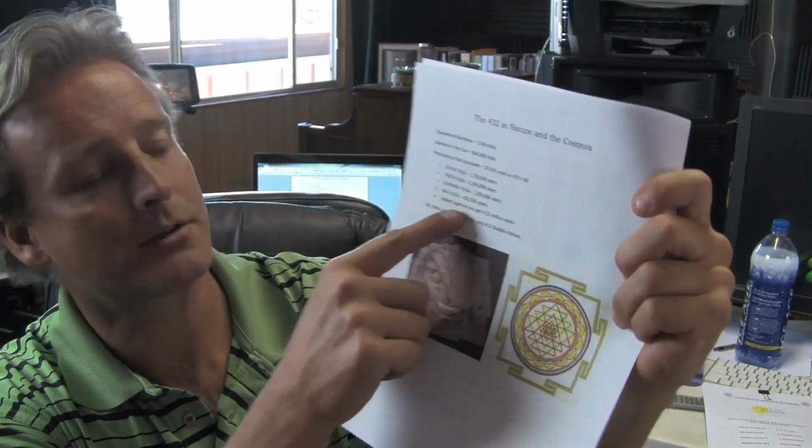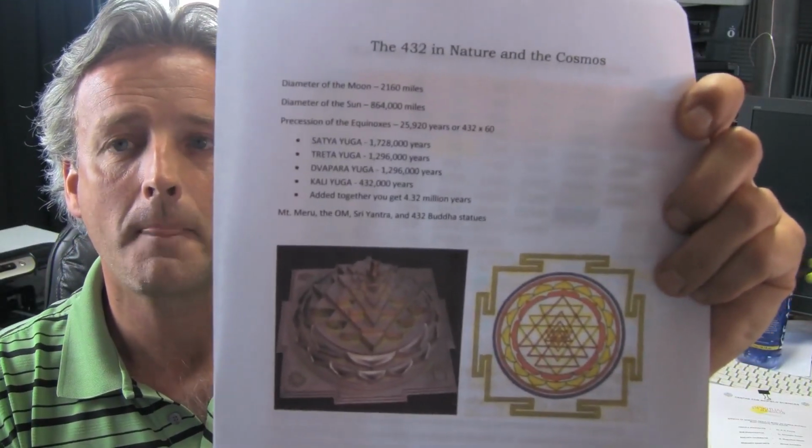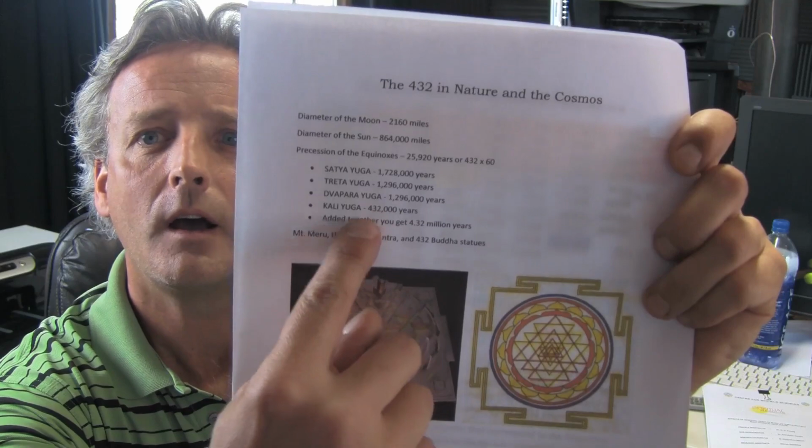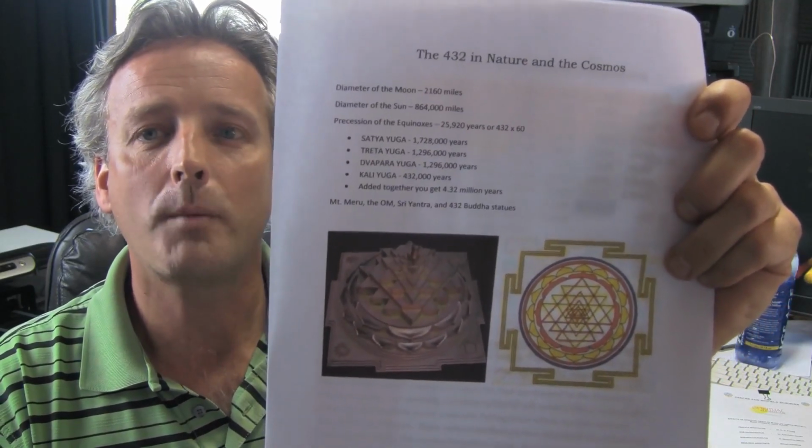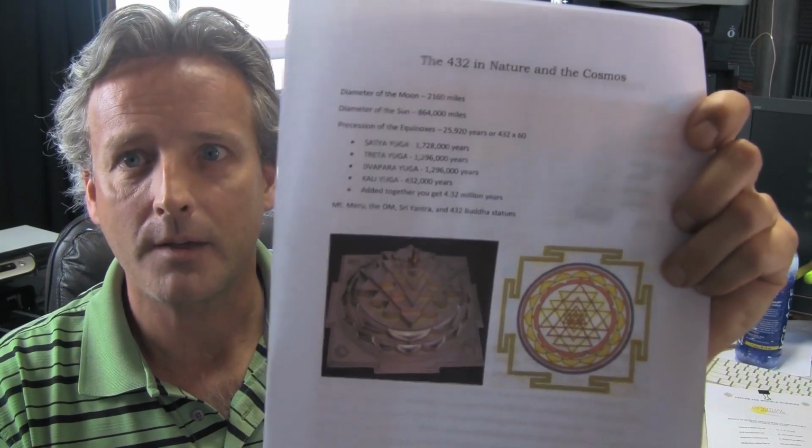Of course, you see the last one is actually 432,000 years. If you take all four of these numbers and add them together, you get 4.32 million years. The 432 is in everything. Tiger Woods uses a golf ball that has 432 dimples on it to reduce drag. It is the optimal number of dimples to have. There are so many things I could go into about the 432 and how it's all in nature. It's uncanny.